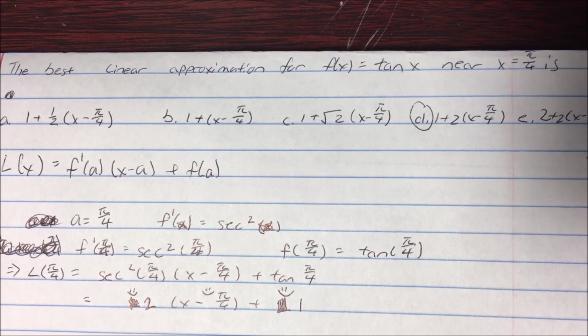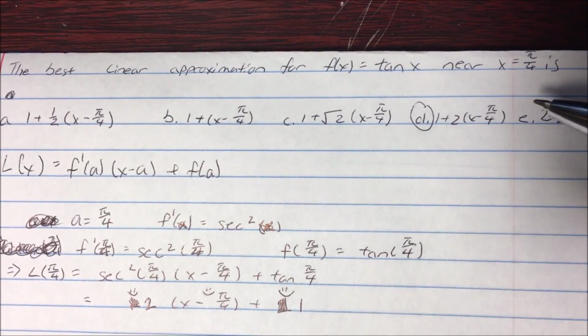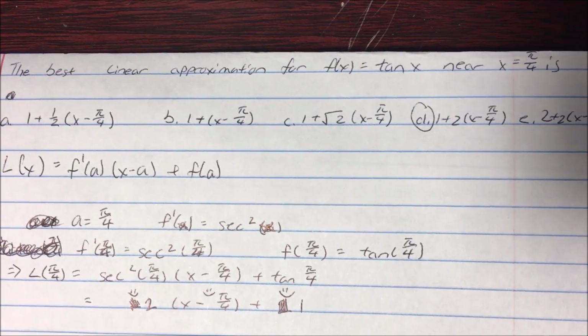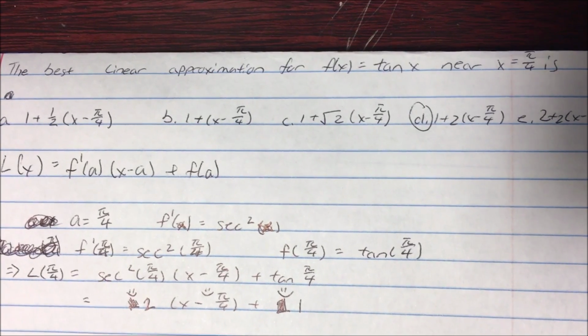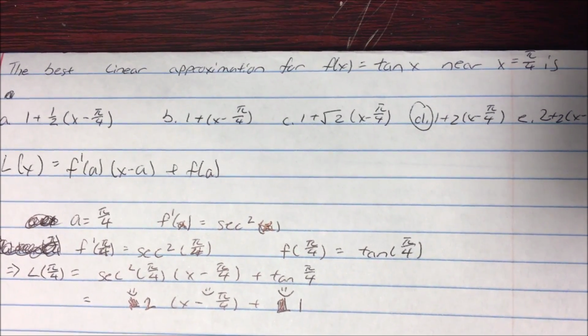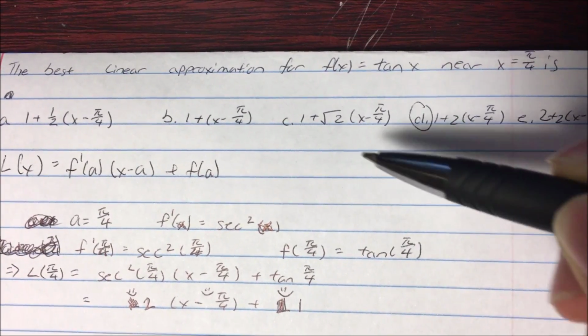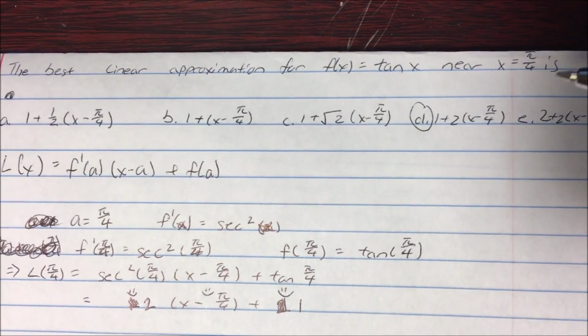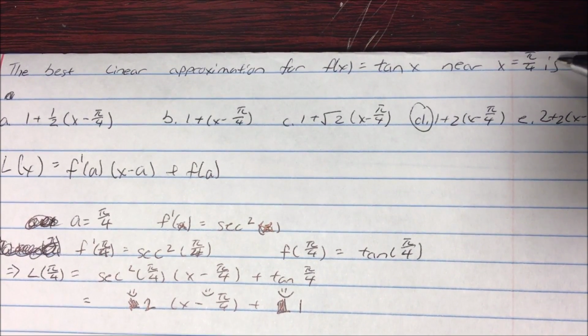The next question asks us to find the linear approximation for f of x equals tan of x near x equals pi over 4. To do this, you would have to use the linear approximation formula, which is the derivative of f at a, times x minus a, plus f of a. A in this case would equal pi over 4 since we're using pi over 4 as the reference point.